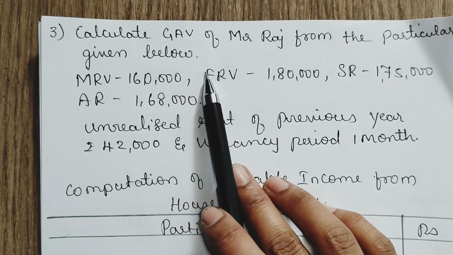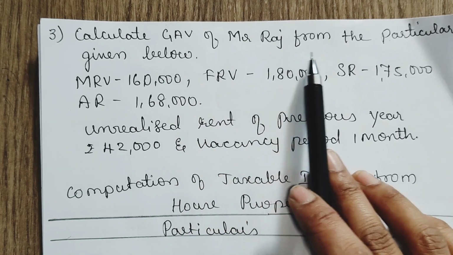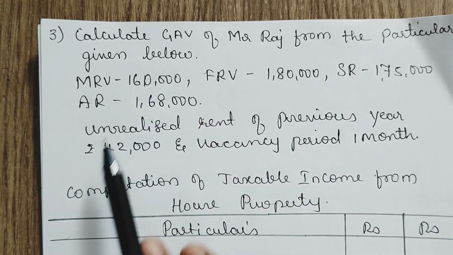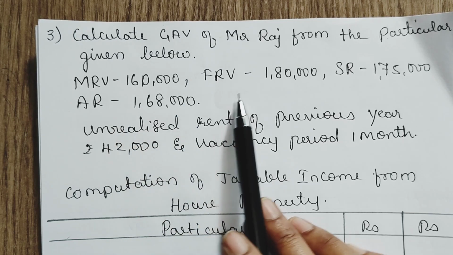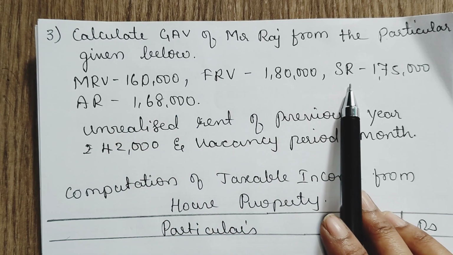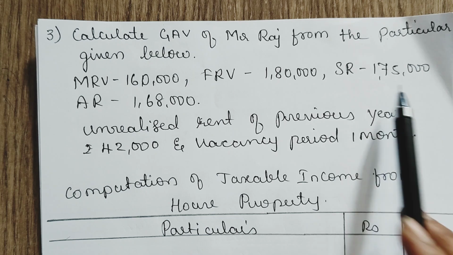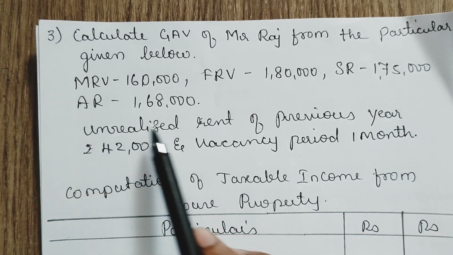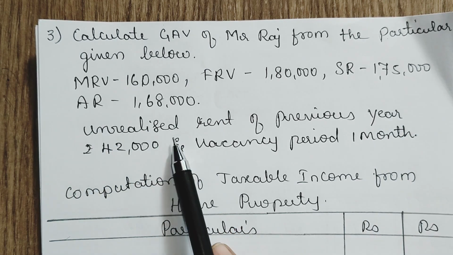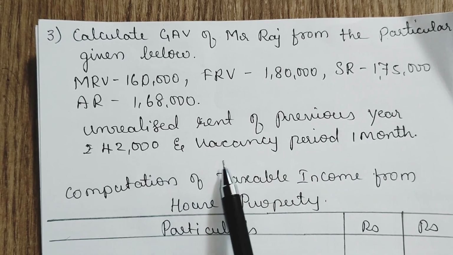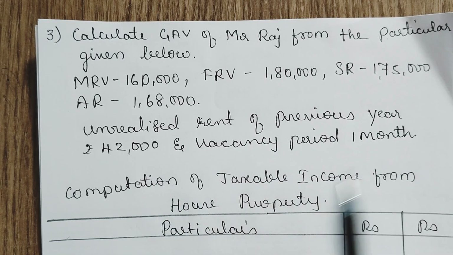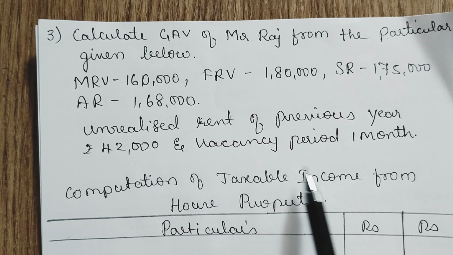Calculate gross annual value of Mr. Raj from the particulars given below. Municipal rental value is 1,60,000, fair rental value 1,80,000, standard rent 1,75,000, actual rent 1,68,000, unrealized rent of previous year 42,000, and vacancy period is 1 month. So here unrealized rent is also given, and vacancy period is also given.